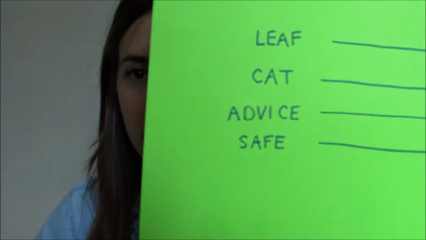So for example, we have leaf and leave. Leaf and leave. So leaf ends in the f sound, leaf. So it's short. And then leave. Leave is longer. So when we say short and long, the actual time we're saying that vowel sound is shorter or longer. So leaf is short, and leave, we stretch it out, we say it for a longer period of time.